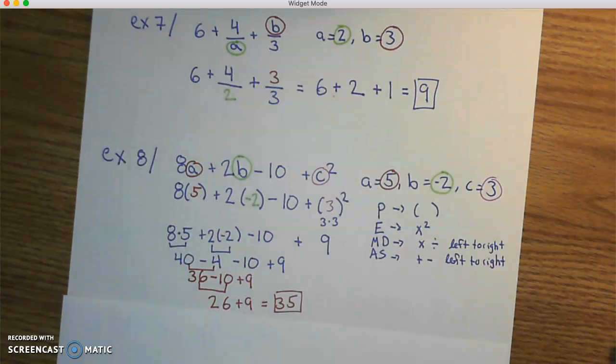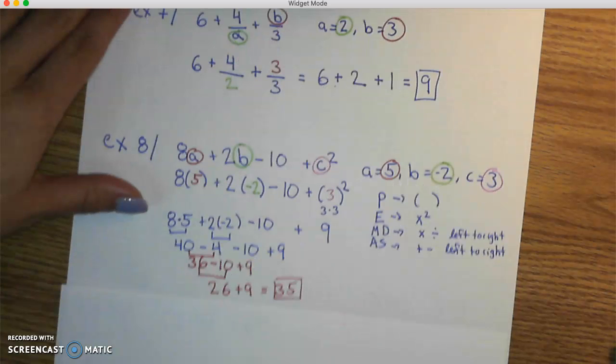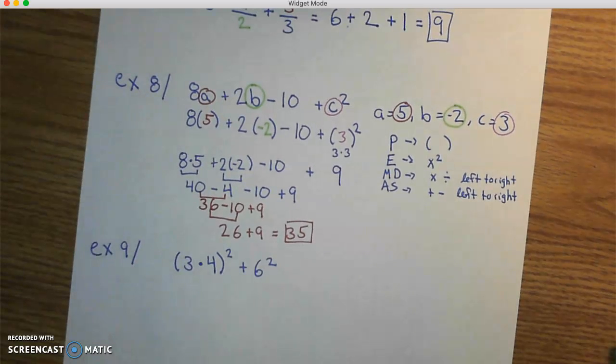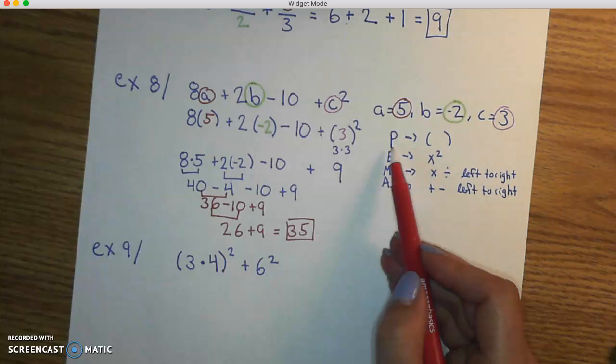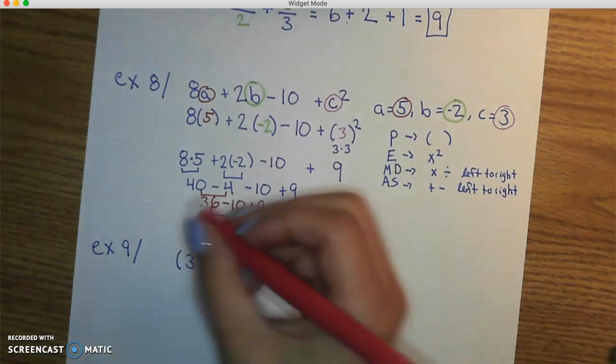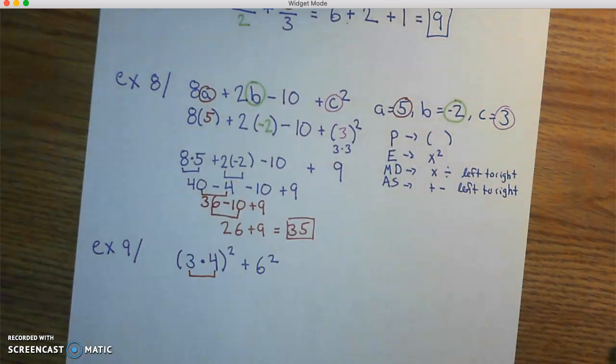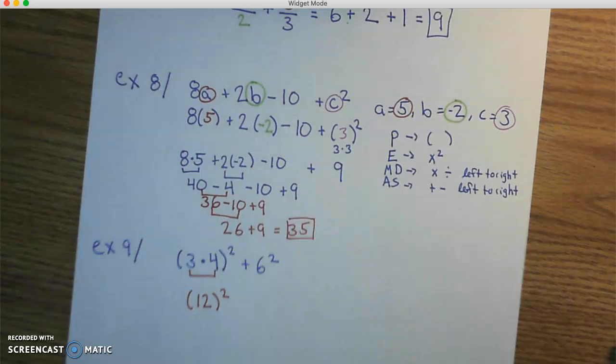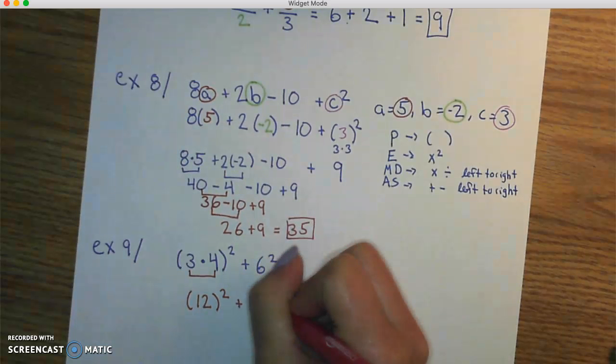All right, I have one more we're gonna do. This last one. Again, let's use PEMDAS. Do I have parentheses this time? This time I do. So this is what I'm gonna do first. What's 3 times 4? It's 12 squared plus 6 squared.